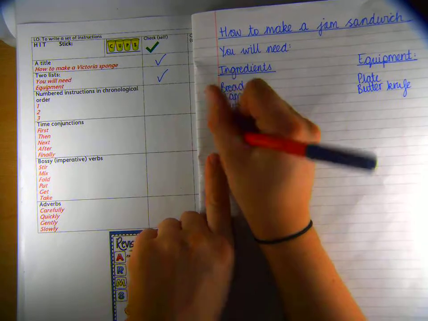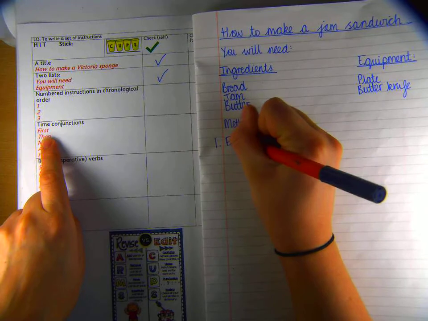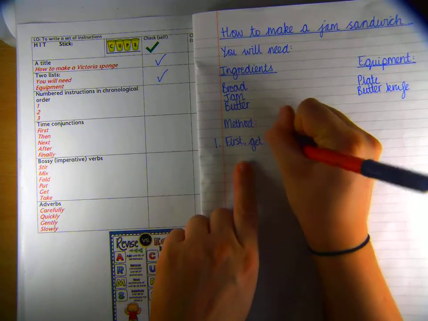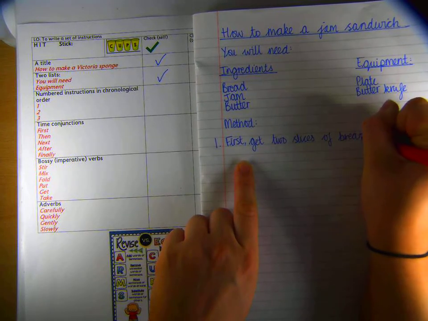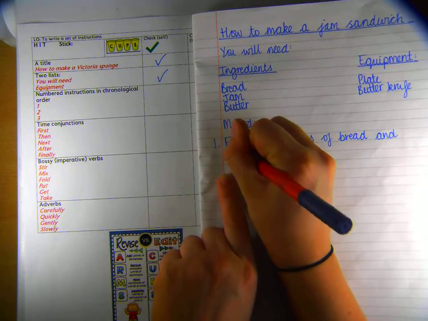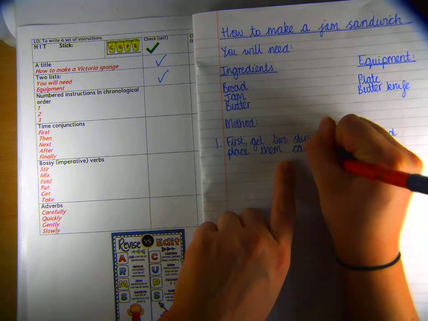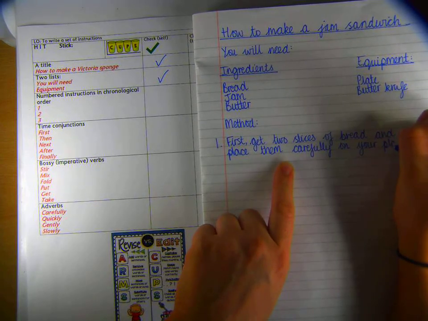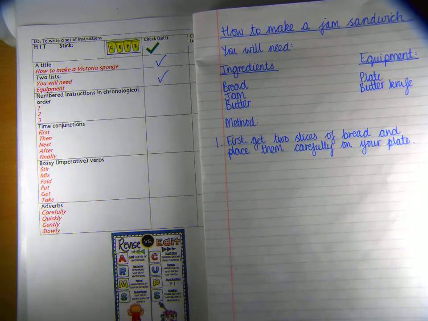So my method, I'm going to start off with number 1. My first instruction needs to start off with first. So first, get 2 slices of bread, and place them carefully on your plate. See that I've added in my adverb here. We'll talk about adverbs in just a moment.